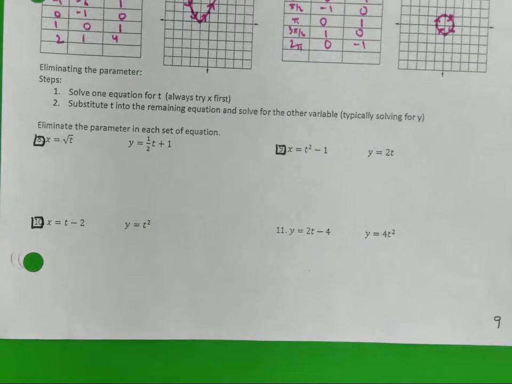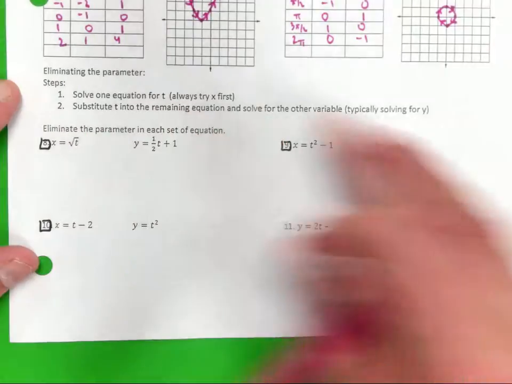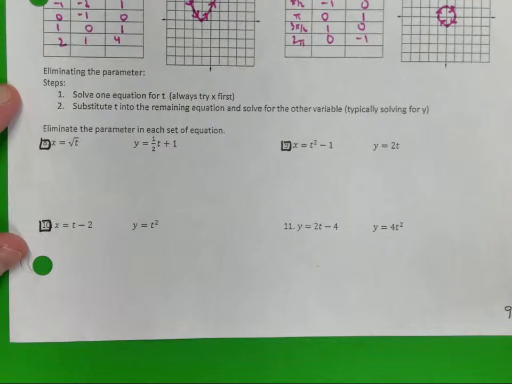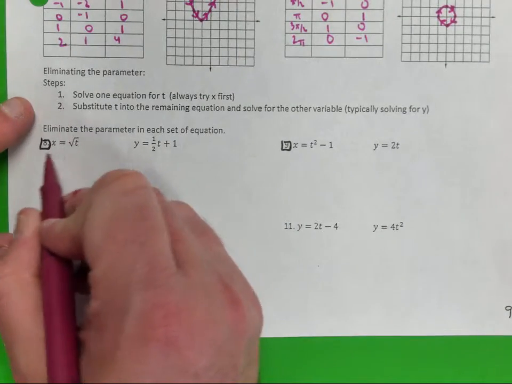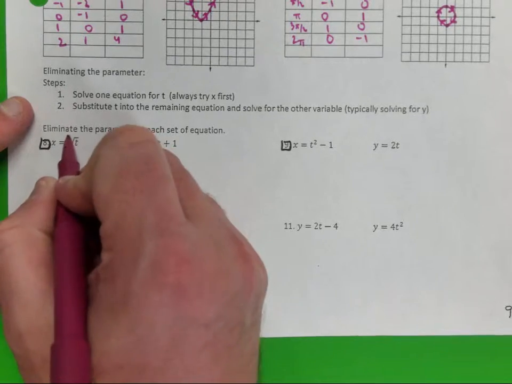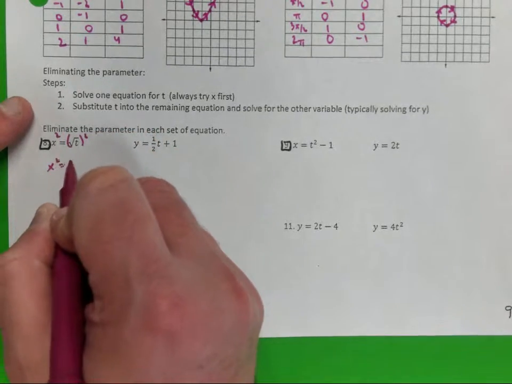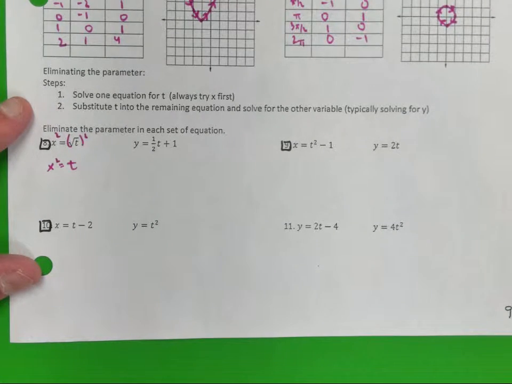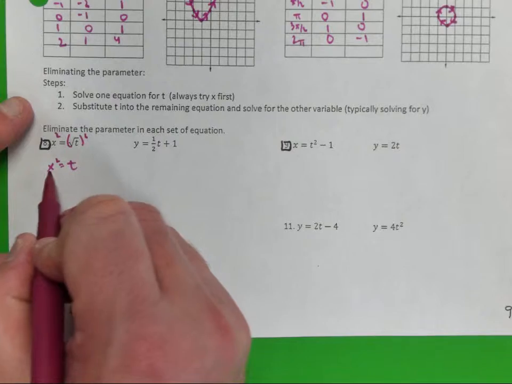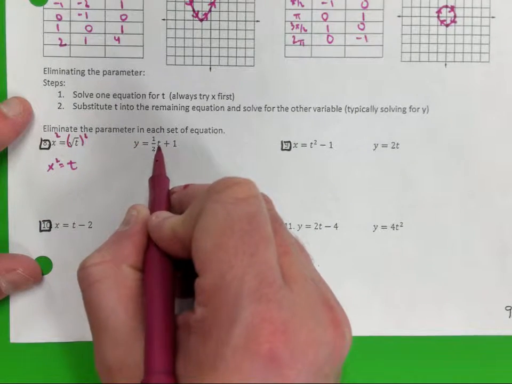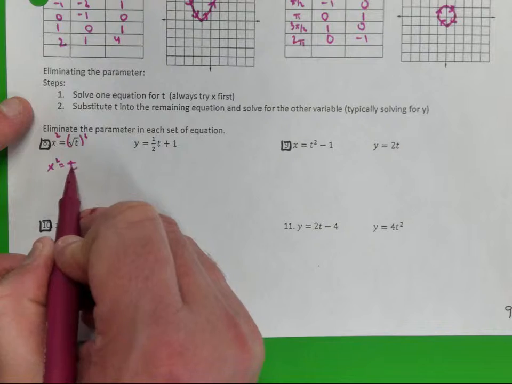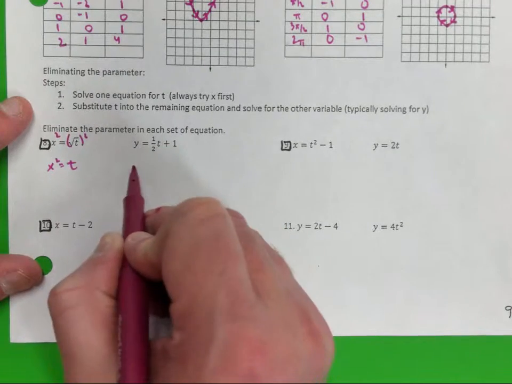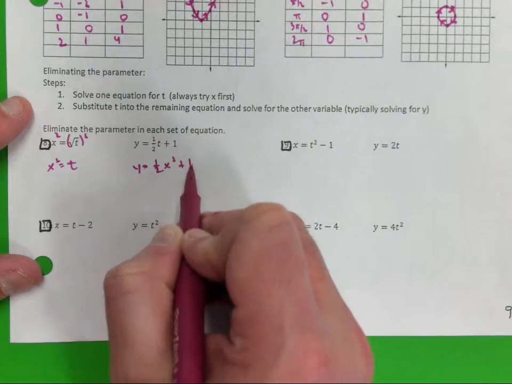All right, this next thing we're going to learn how to eliminate that third variable t, and that's our second learning target. I can eliminate the parameter, and this is very easy. I've got the steps there for you. First, you solve the equation for t in the x equation. So I'm going to solve for t. How do I get rid of that square root? Square both sides. Now take this. It says x squared is equal to t, and substitute that in for t right here. So I get t by itself here. Now take what t is equal to and substitute that in for t in the second one. And that's your answer.